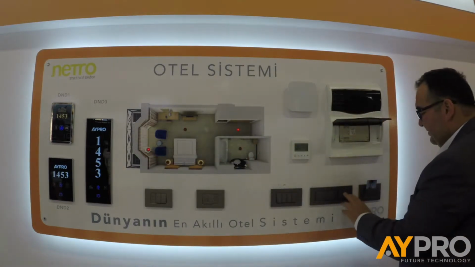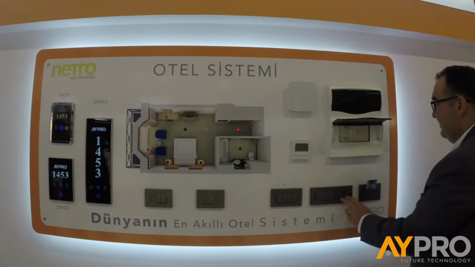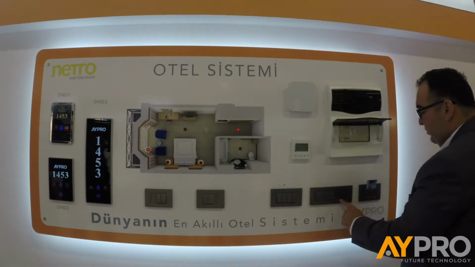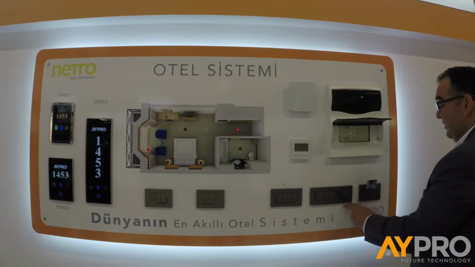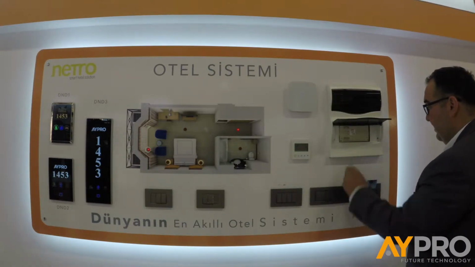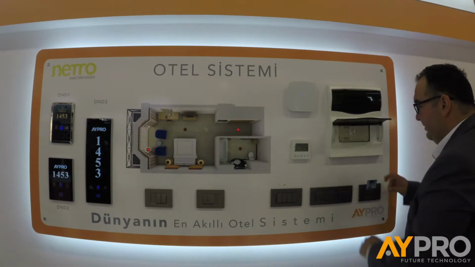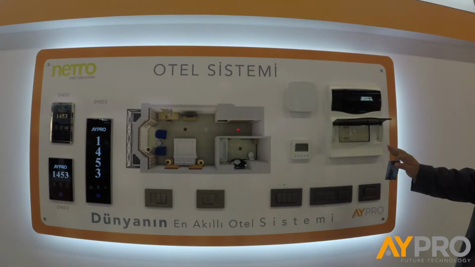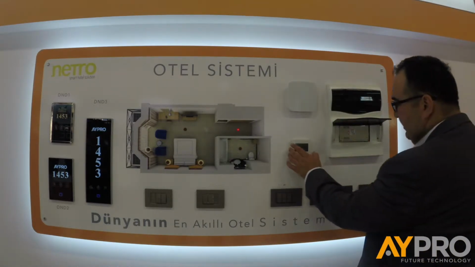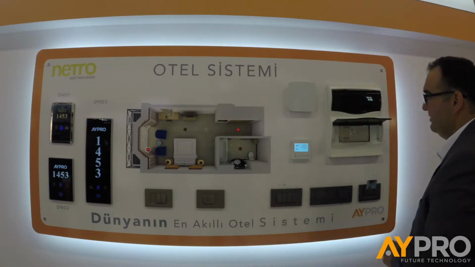And here, when you press the D&D function, you can see the D&D is on here. When the D&D is pressed, the make up my room function doesn't work, because you need to turn the D&D off. And here you see the make up my room function, and here you see the AC function. So when the guests go out of the room, after 15 seconds, all the lights are off and the thermostat is off. And when the guest comes to the room, it's on again.